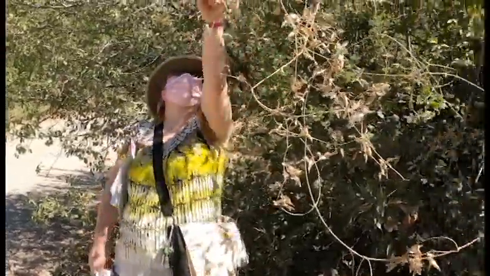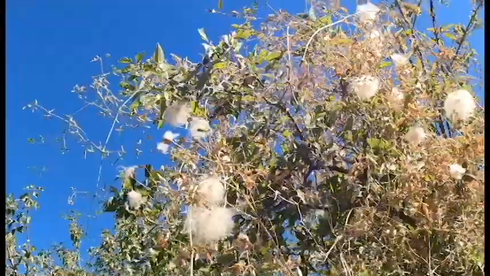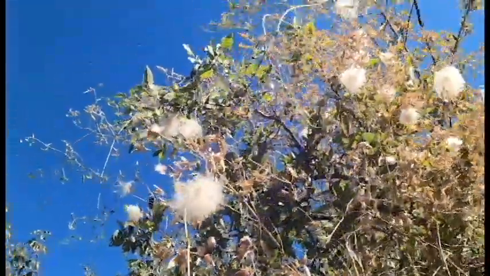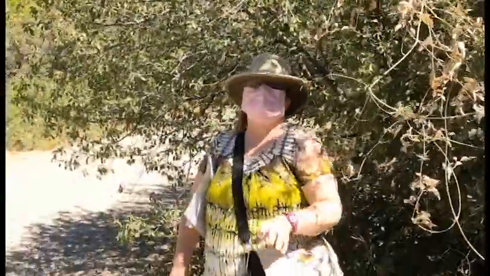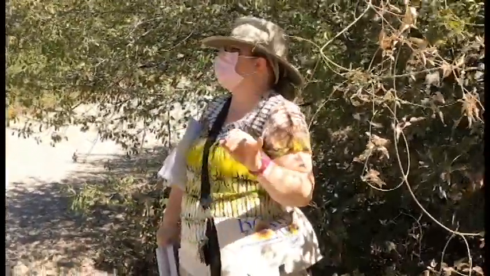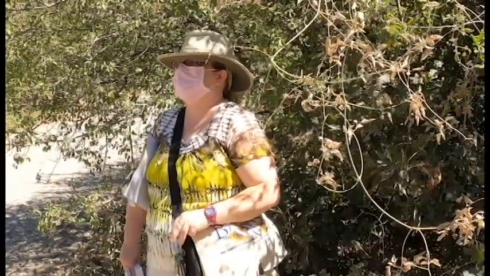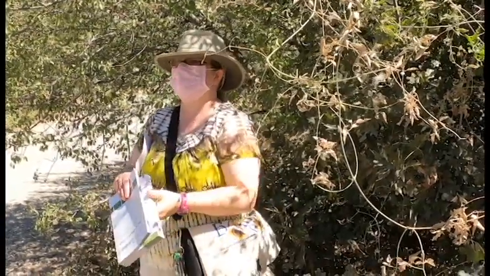Notice the plumes on the fruiting. The fruiting structures are so fun and beautiful. They have these beautiful plumes that are designed to spread with the wind. And that's kind of it for that one. Any questions or comments on this species? This one is also on your to-know list. Okay? All right.